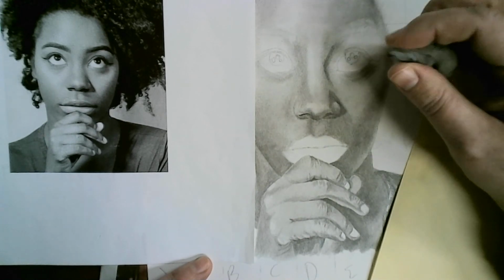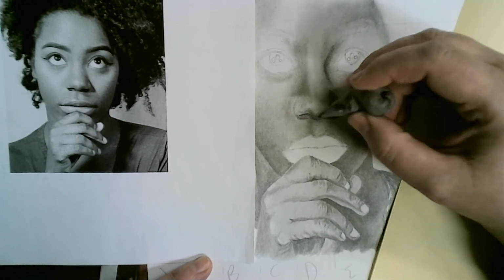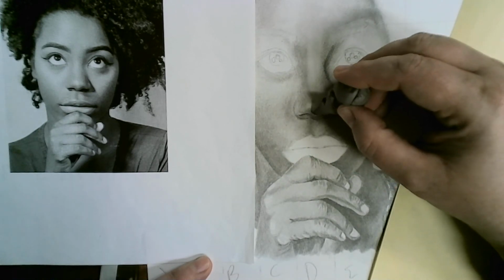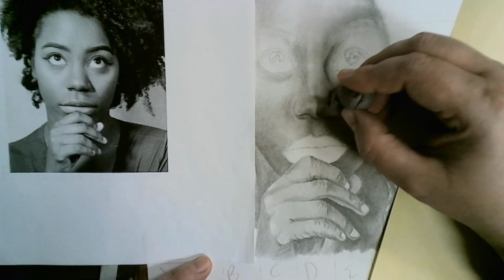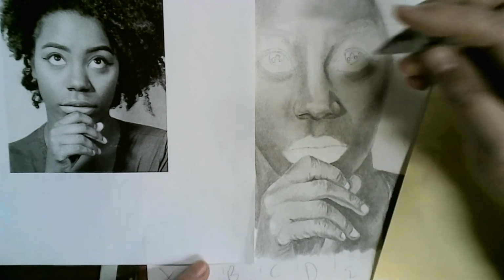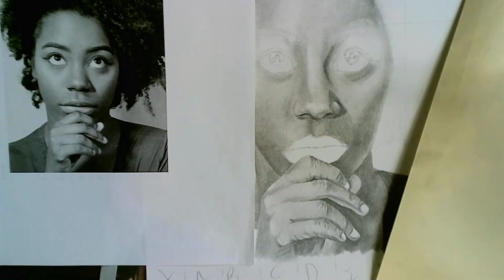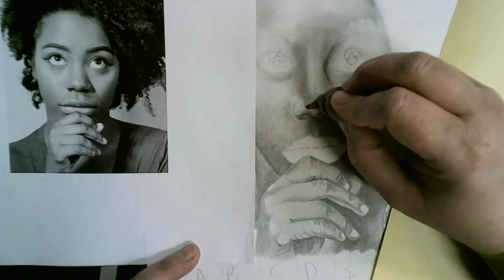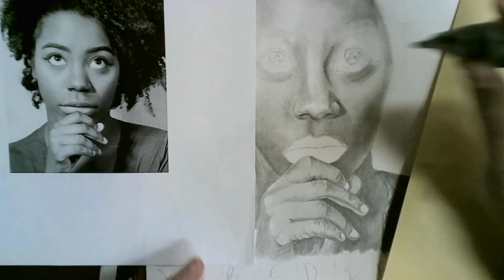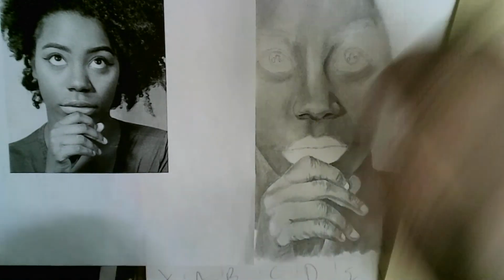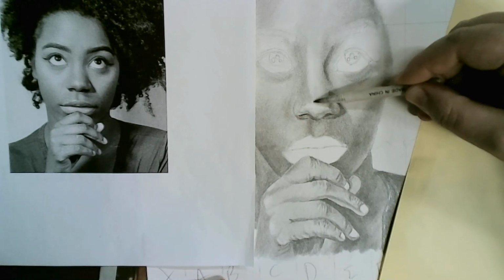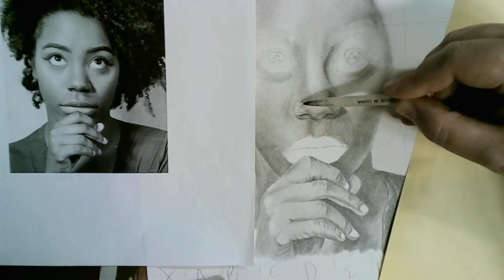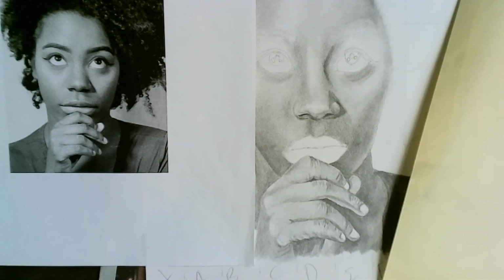And I look for a little reflected light. She has just a touch under there, and I feel like this part comes down. All right, then I'm going to kind of go along the edge, though. Just soften just a little bit, because that shape looks weird.